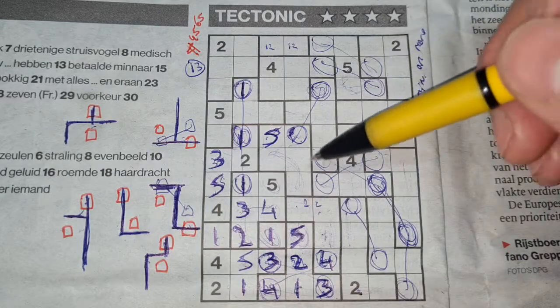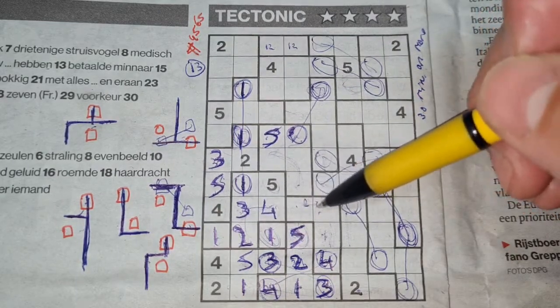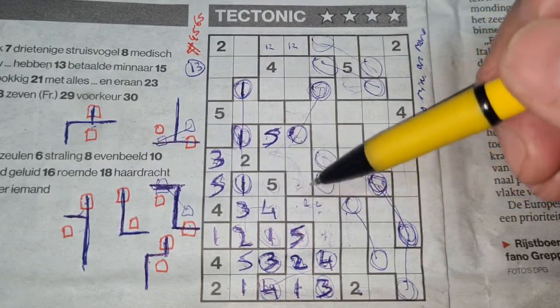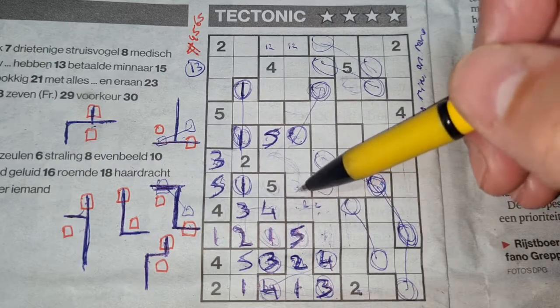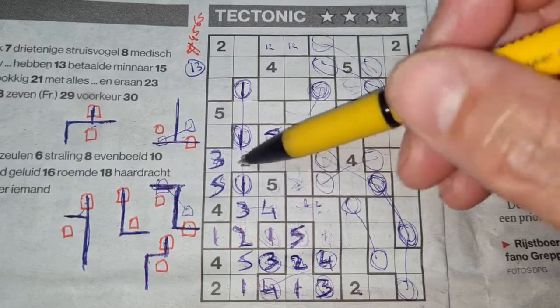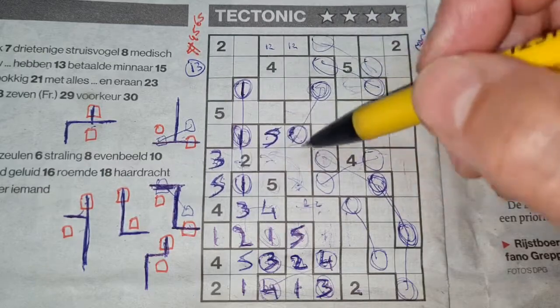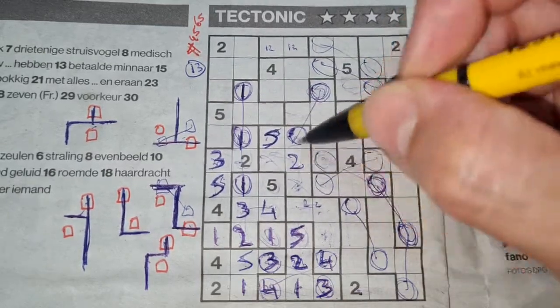Alright. This box cannot be a 2 because we have a double 2 there. If I place a 2 here, I cannot fill any 2 in one of those 2 boxes. So this box cannot be a 2. That box cannot be a 2. So 1 box left for the 2 should be here. 2 number.